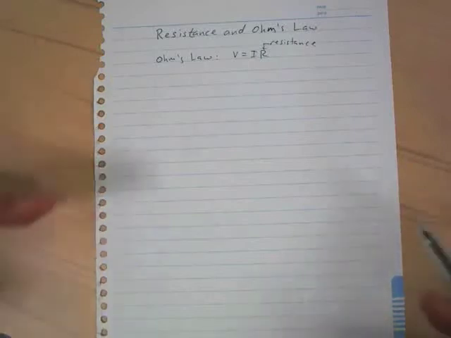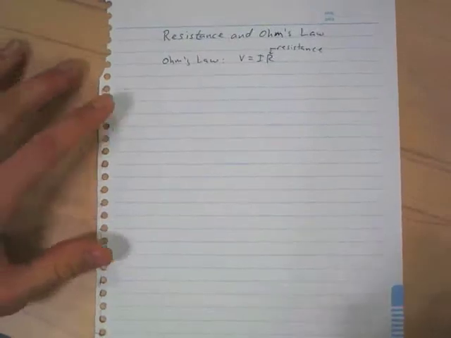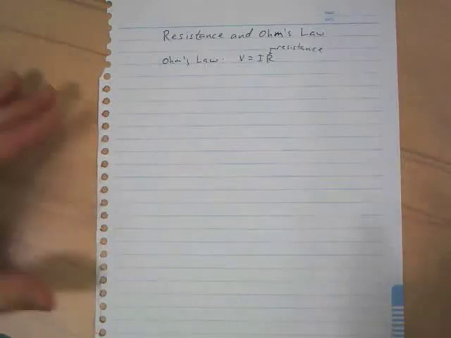Now, Ohm's law isn't a law on the same level as, say, the law of gravitation, where Newton's law of gravitation applies to any two objects. Ohm's law applies to materials that are called ohmic, and many materials are ohmic, including a lot of the conductors that are typically used in circuits and electronics, but not all materials follow Ohm's law.